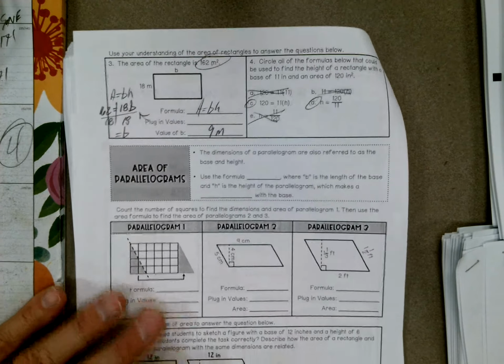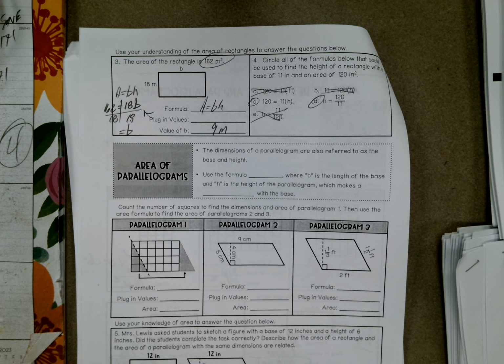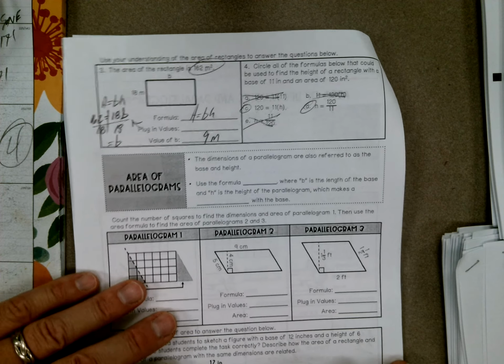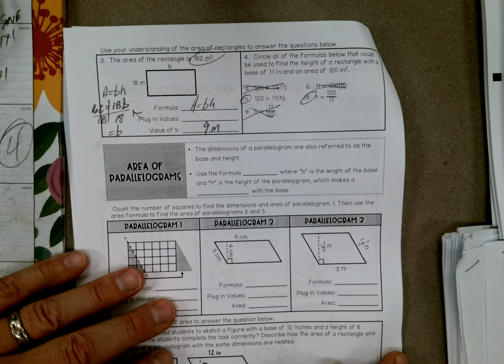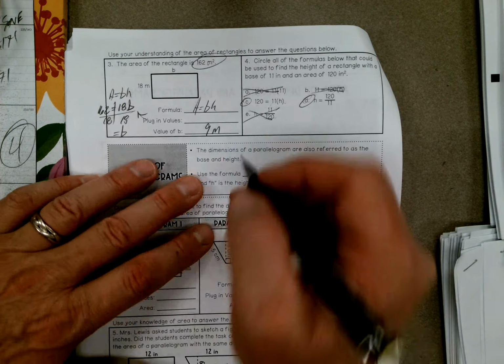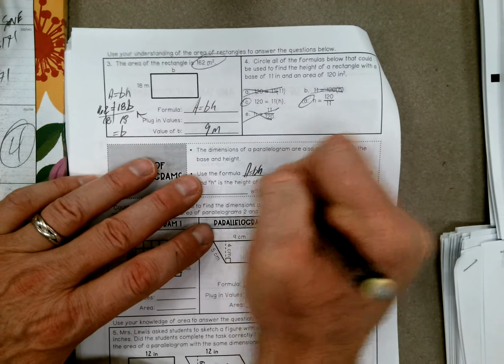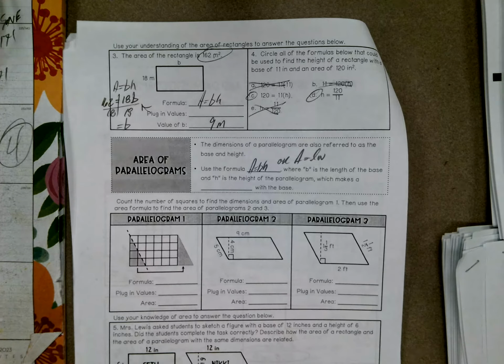All right, so let's move on to our next figure, which is a parallelogram. The dimensions of a parallelogram are also referred to as the base and the height. Use the formula, same formula, folks. Area is base times height, or area is length times width. It works, right?